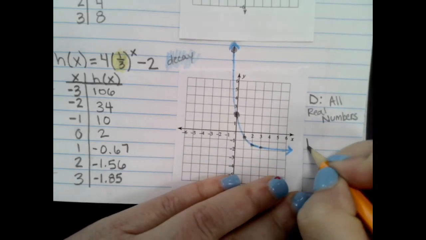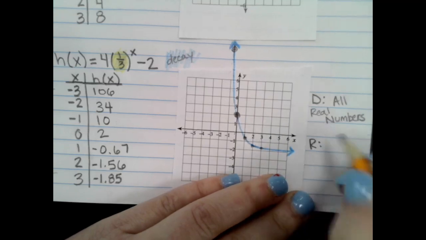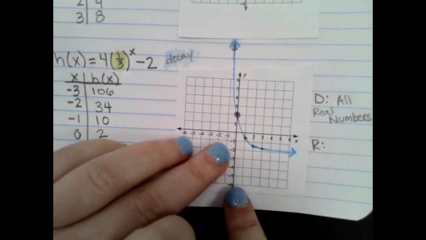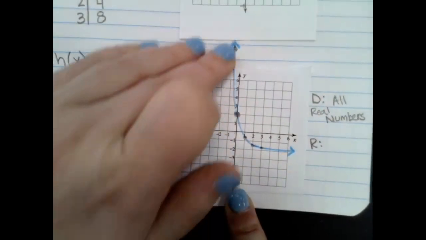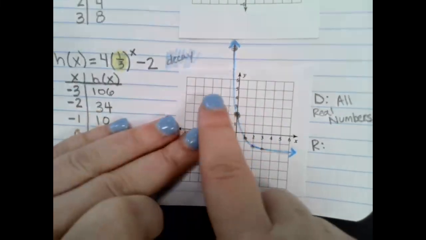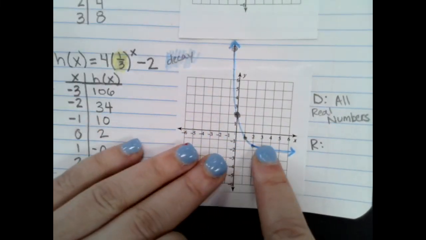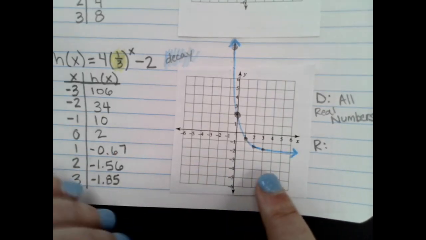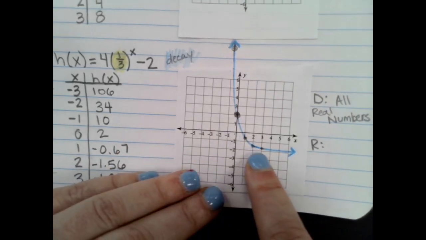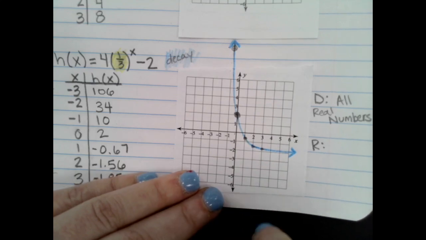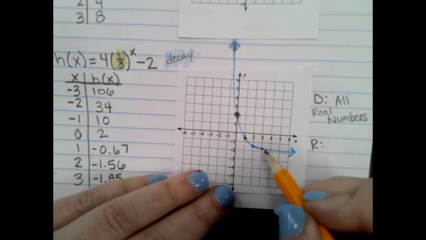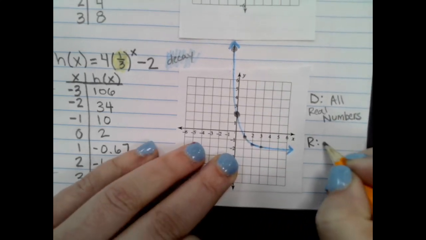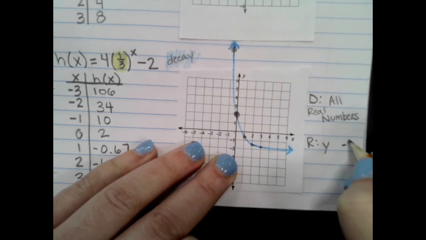Now our ranges are up and down. Again, does this one keep going up? Yeah, we can see this up arrow, it keeps going way up. But as we go down, it is going to continue to go down, but there's a number that it won't ever cross over. Which number is it getting really, really close to, but it will never cross? Yeah, negative 2. So we're going to say y and negative 2.